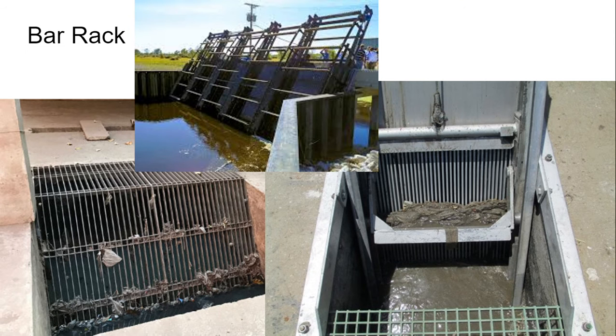So the first step is when the water is pumped in, it is passed through a bar rack. As you can see, all these bar racks have different size slits. They're designed to catch all the trash and the garbage, the large sediments that you don't want to let into the treatment plant that would damage the equipment or just wouldn't be able to be filtered out anyways.